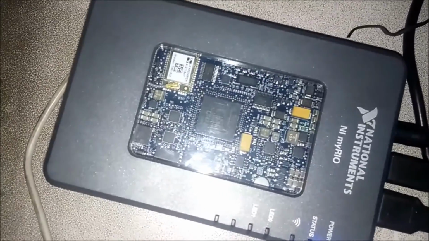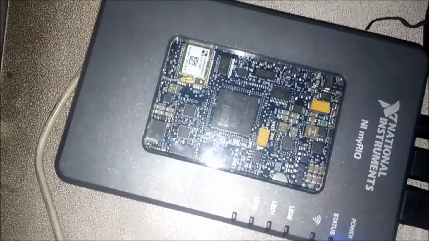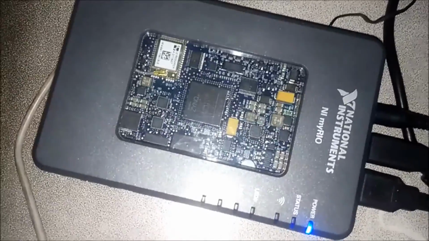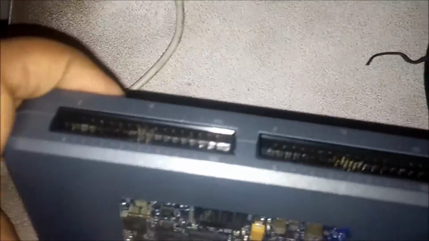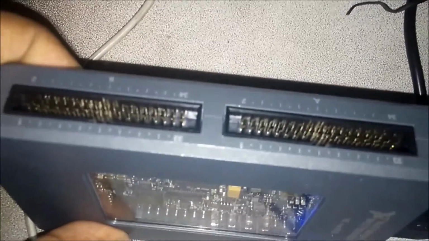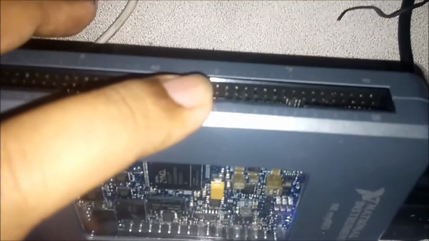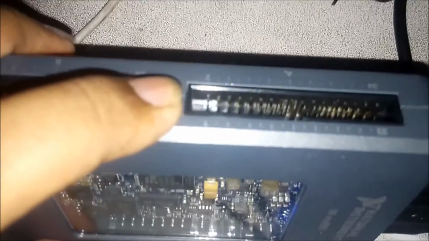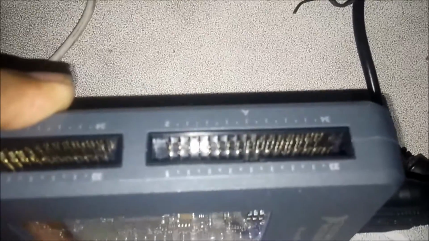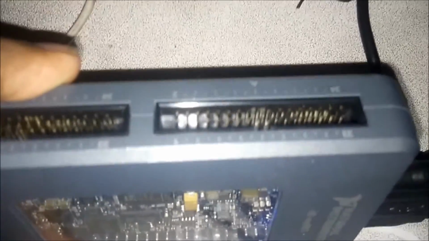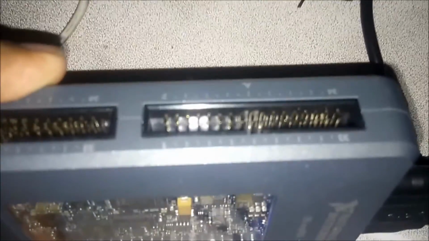It contains the FPGA processor which can perform operations at very high speed, and it has two ports at the back side, port A and B. Port A has the analog channels which can be used to acquire the FECG signals directly from the instrumentation amplifier.